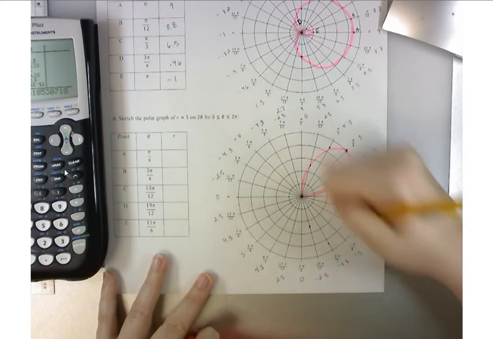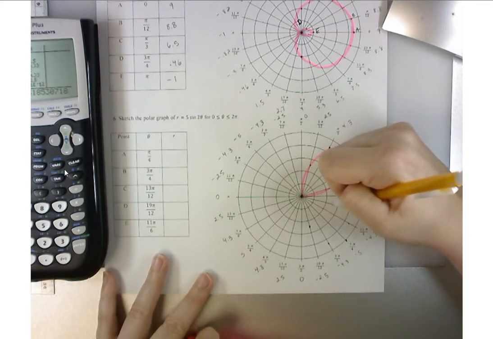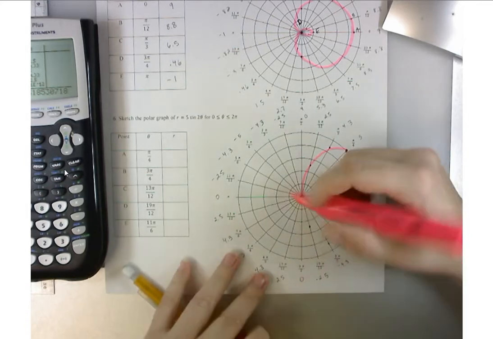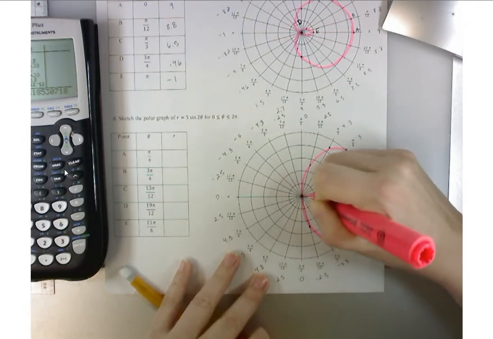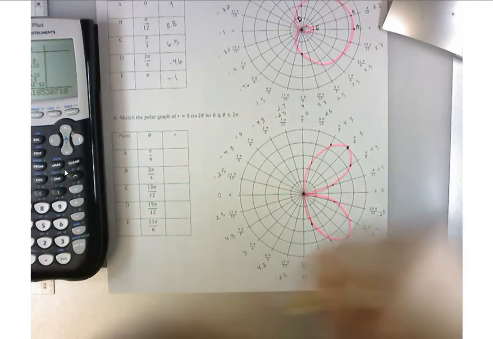And then negative 5 when it comes across. I know this is going to create a symmetric petal. So this is going to loop around. Doesn't that look beautiful? Kind of looks like part of a butterfly.